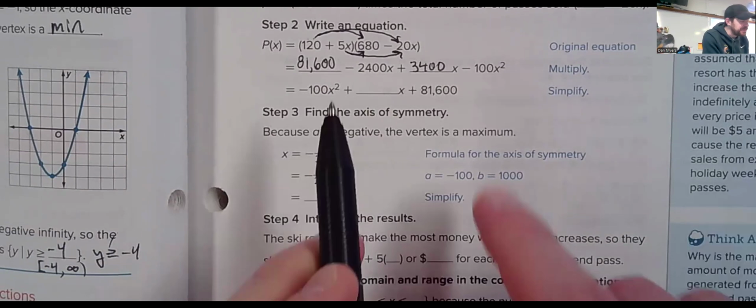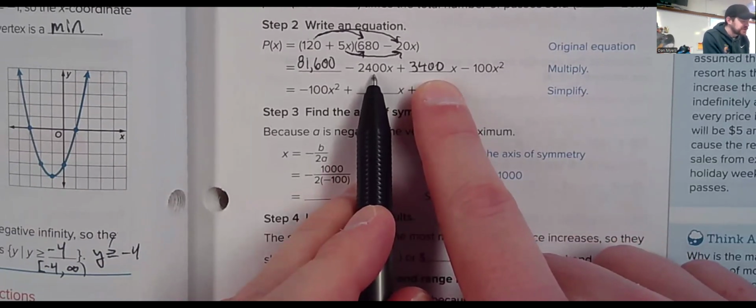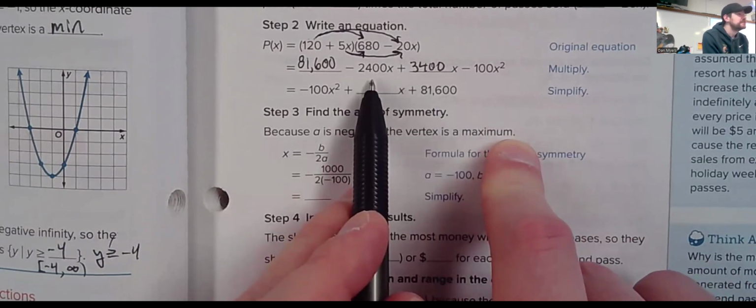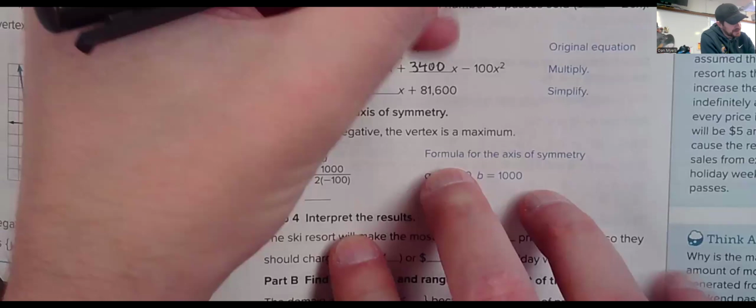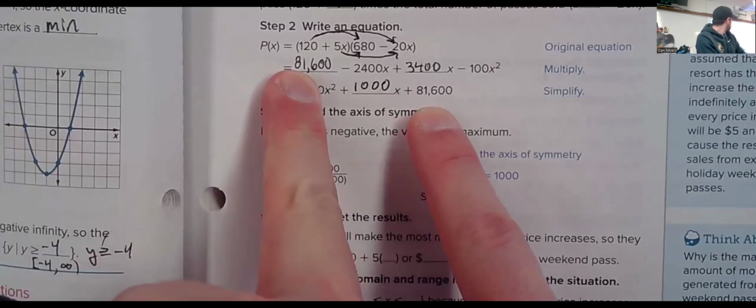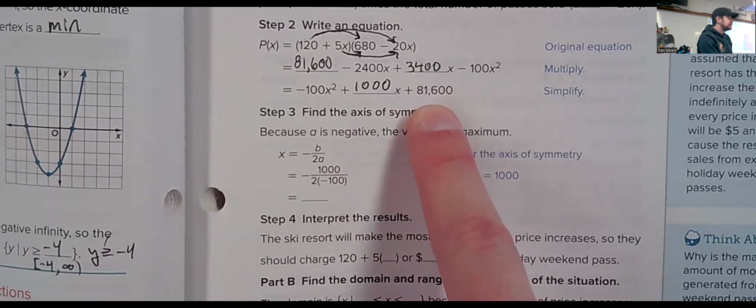And then the two terms in the middle we can put together because they both have x. Those are like terms. So 3,400 minus 2,400 is what? 1,000. So 1,000x. And then the plus 81,600 is the value c. So that right there, that's our y-intercept.